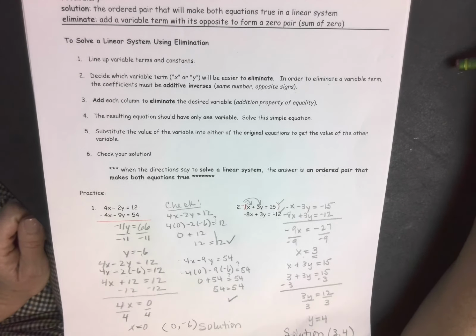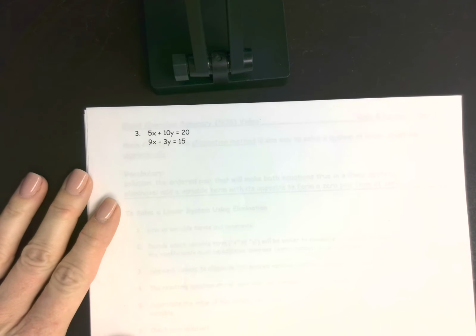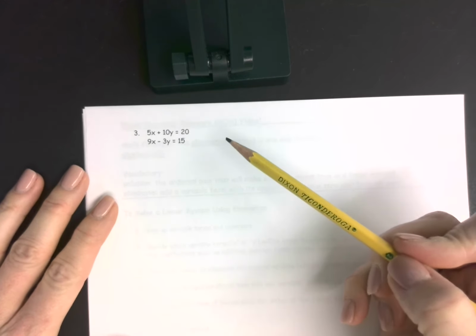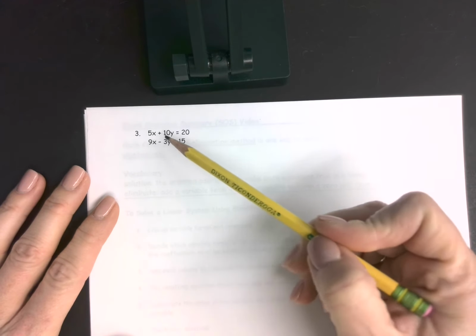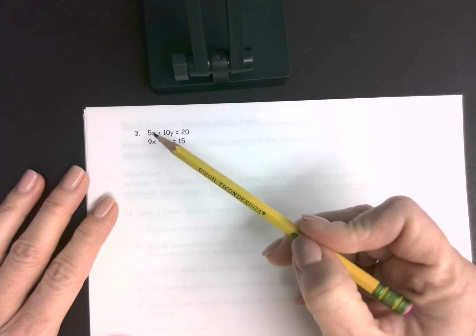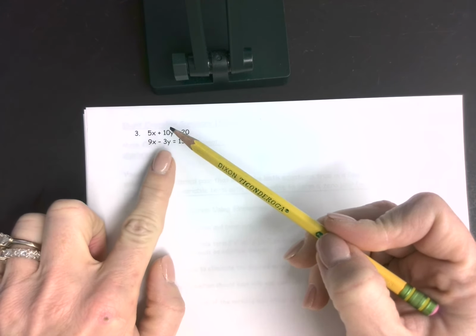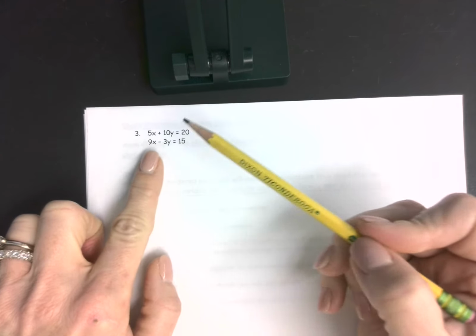All right, let's take a look at the next example. In this example, we have 5x plus 10y is equal to 20, and 9x minus 3y is equal to 15. Well, it doesn't look as easy as the first two examples because we can't see either of the variable terms having the same coefficient.